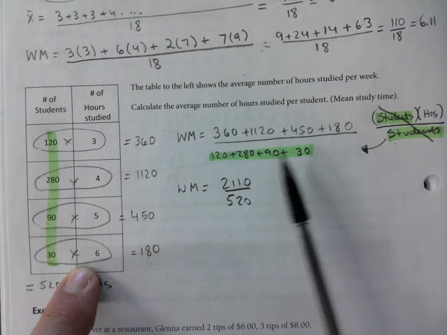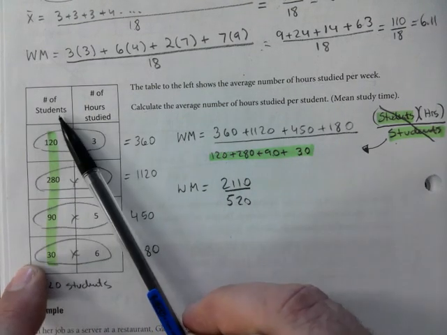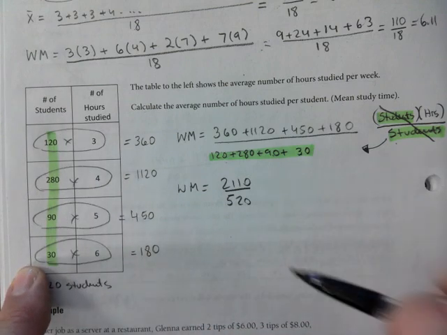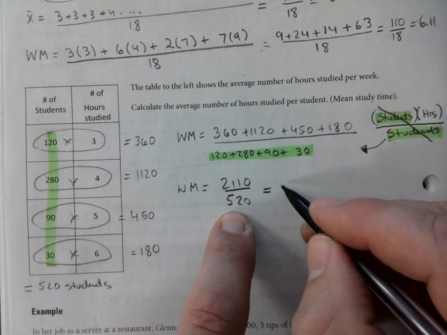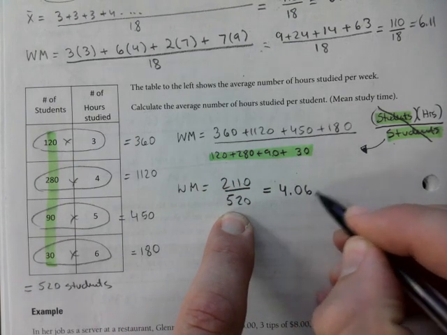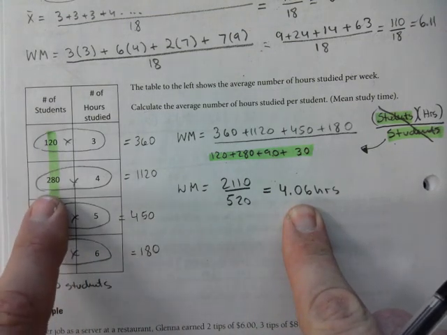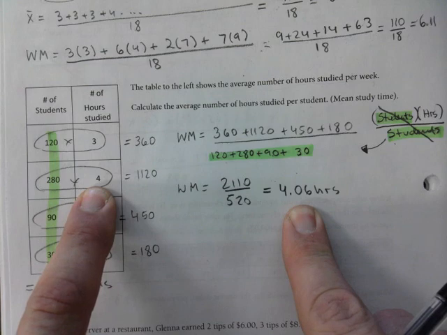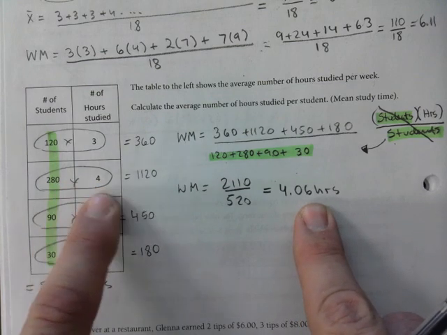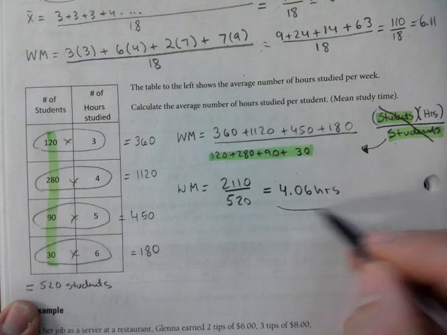We add it up, and then you need to decide, am I going to divide by the hours or by the number of students? When you divide these two, you get 4.06 hours, which is not very surprising given that a big chunk of students did study 4. So it's just a little over that number. So this is the answer.